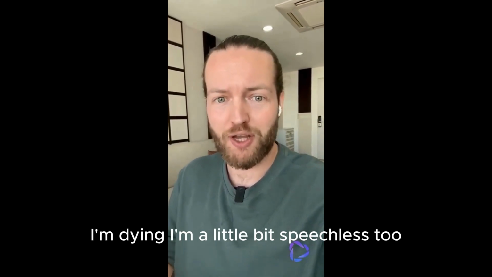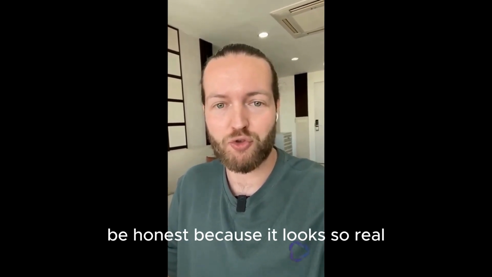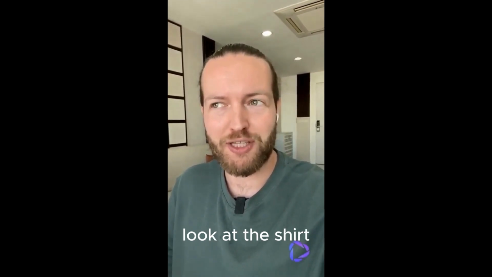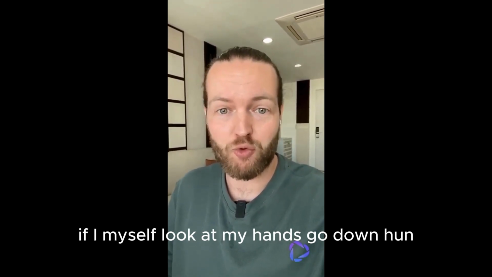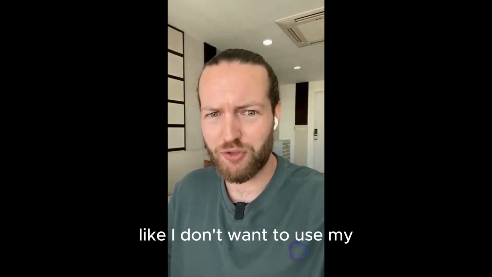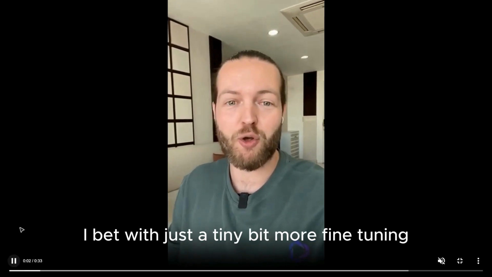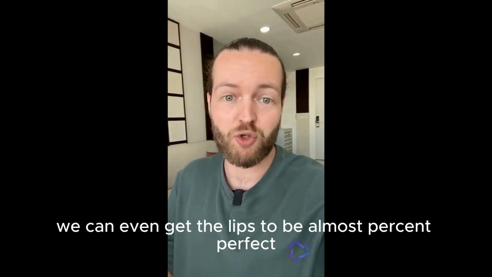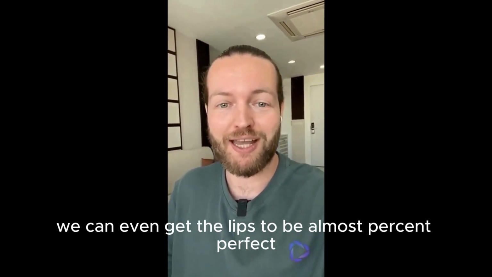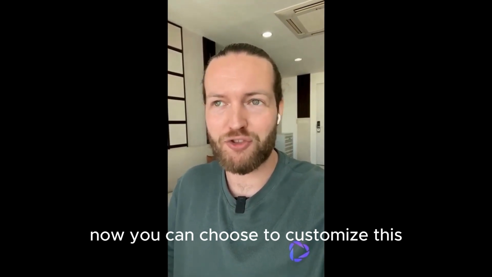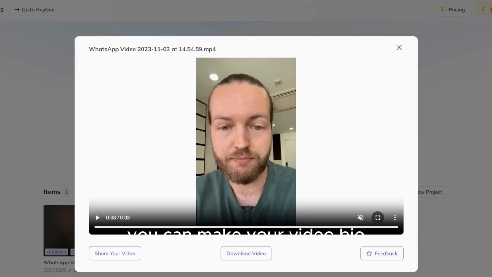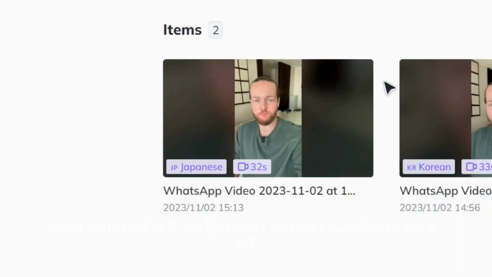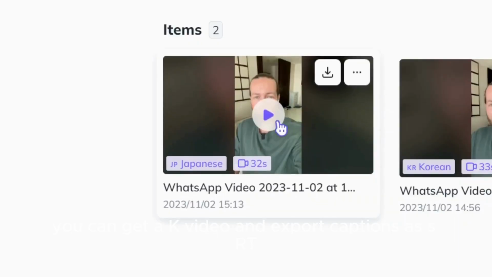I'm dying. I'm a little bit speechless to be honest because it looks so real. Look at the shirt. If I myself look at my hands go down, this is so wild. I bet with just a tiny bit more fine-tuning, we can even get the lips to be almost 100 percent perfect. Now you can choose to customize this. You can make your video bigger, and download it as a 720p original video. And if you upgrade, you can get a 4K video and export captions as SRT.